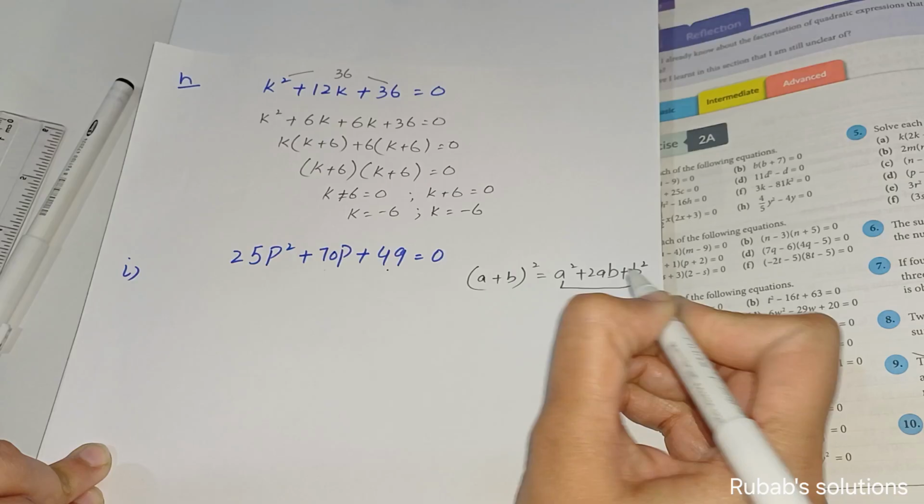Next question is part E. M square minus 16m plus 64. M and this I'll get 64. 64, it's very simple, 8 and 8, and when you add 8 and 8 you will get 16. Minus 8m minus 8m plus 64 is equal to 0. From these two terms I can take common m minus 8. From here I can take minus 8 common, m minus 8 is equal to 0.